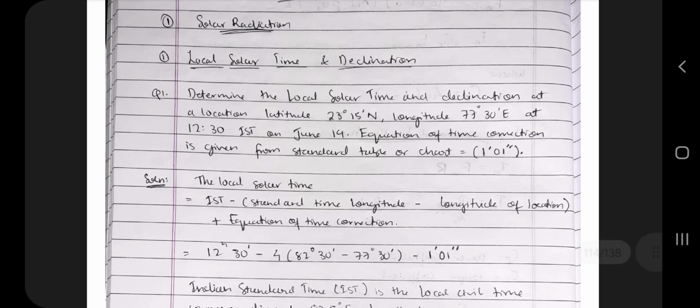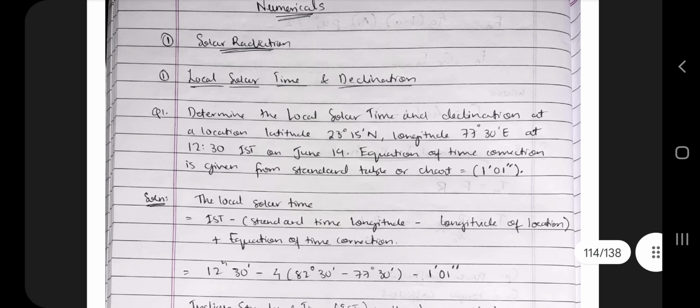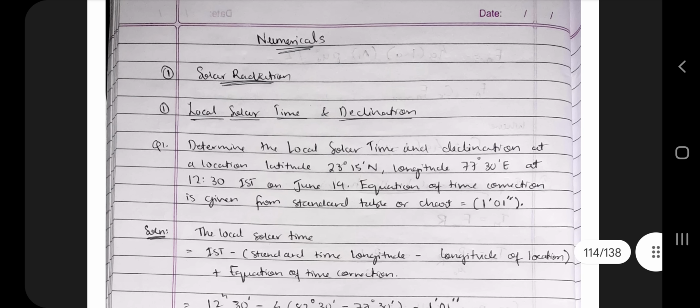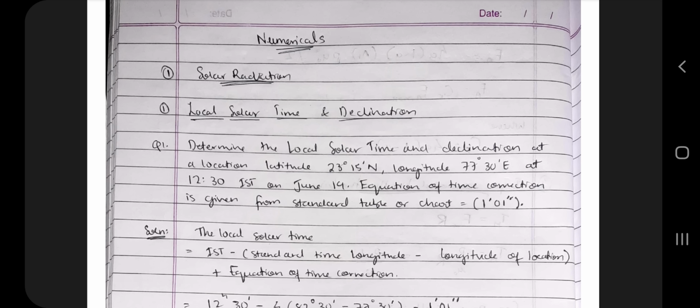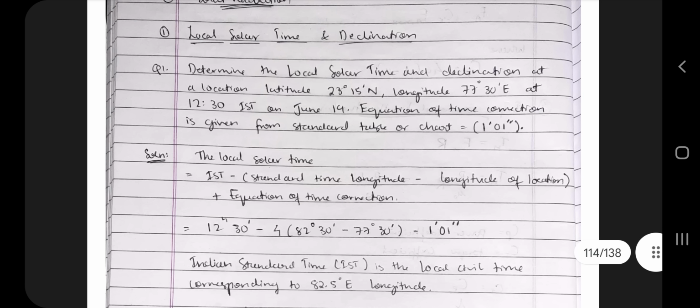So, local solar time and declination. I suggest you open this PDF on a separate device, so that when I refer to a formula, you can go back and refer to the formula I am talking about. It's better if you open this on a new device. I'll also be opening it on a new device and referring from there. I'll just explain what is substituted here.